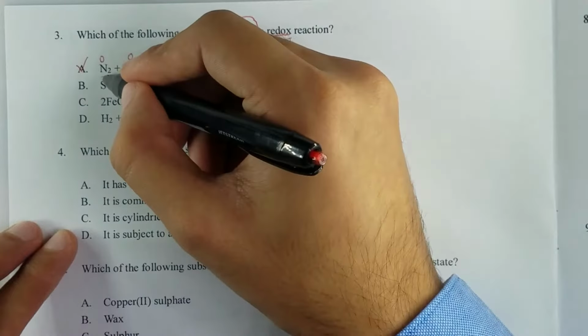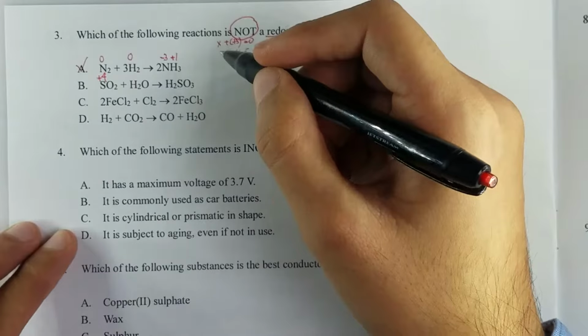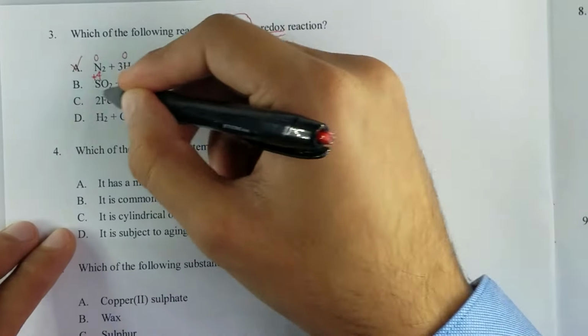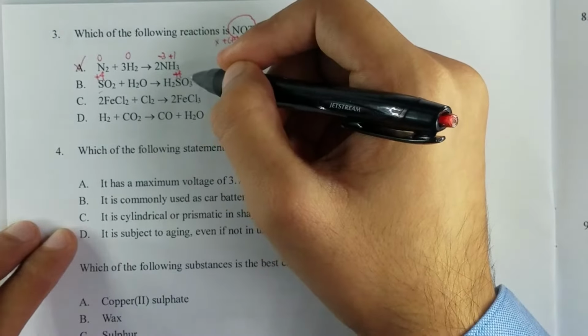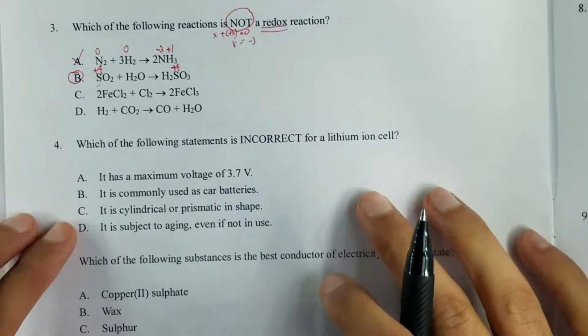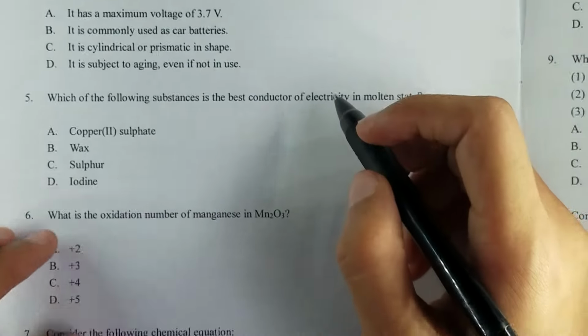So sulfur, this one is positive 4. Why? Because you can just calculate on your own. And this one will also remain positive 4. So you will notice that sulfur has no change in oxidation number. Therefore, the answer will be B. You can also do the checking for C and D on your own.